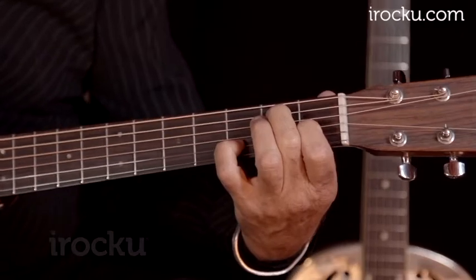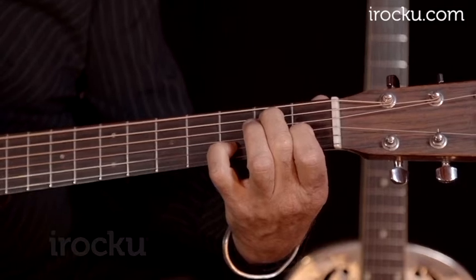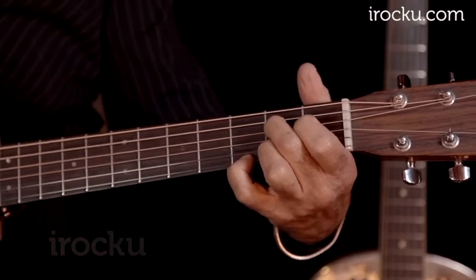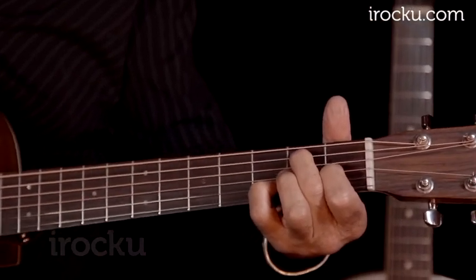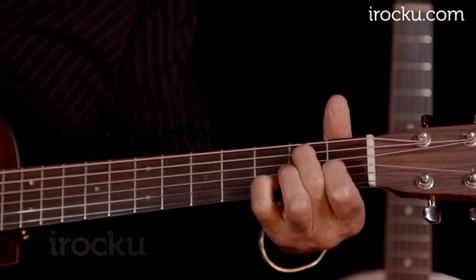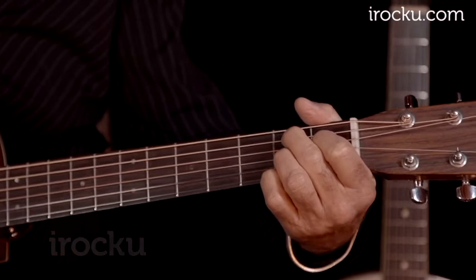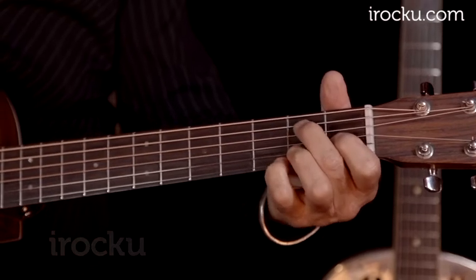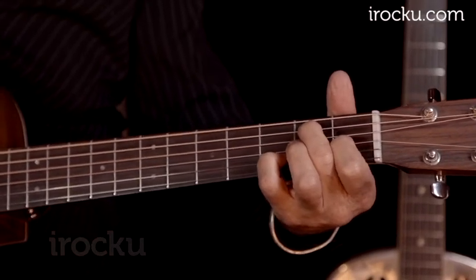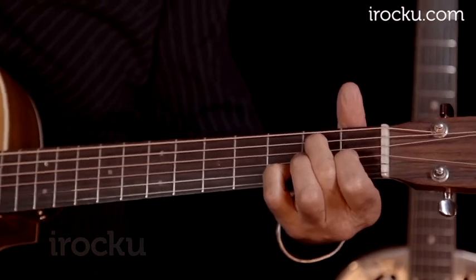So we have a 1, 2, 3, 4, 2, 2, 3, 4, 3, 2, 3, 4, 4, 2, 3, 4. Now we're going to go to our A chord. 5, 2, 3, 4, 6, 2, 3, 4. Back to your E. 7, 2, 3, 4. 8, 2, 3, 4. Now we're going to go to our B. 9, 2, 3, 4 to the A. 10, 2, 3, 4 to your E. 11, 2, 3, 4. 12, 2, 3, 4.